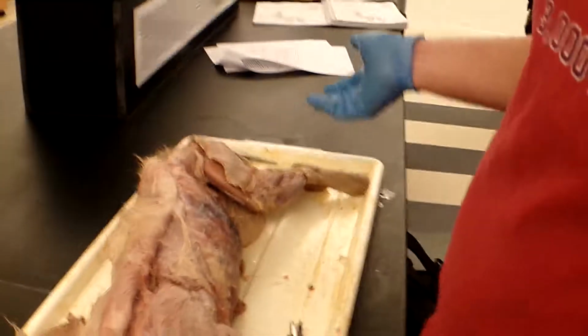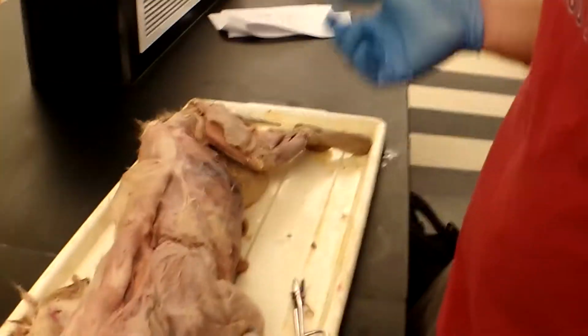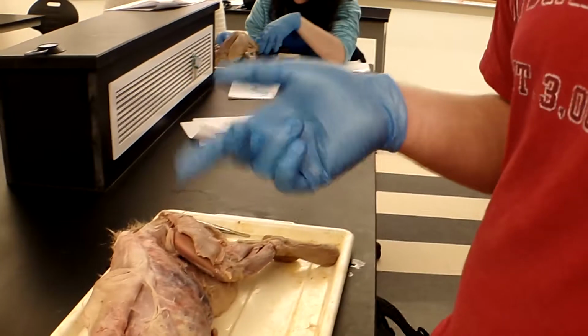The origin is the ischium. The insertion is the patella and the tibia, and the function is that it abducts the thigh and flexes the shank.